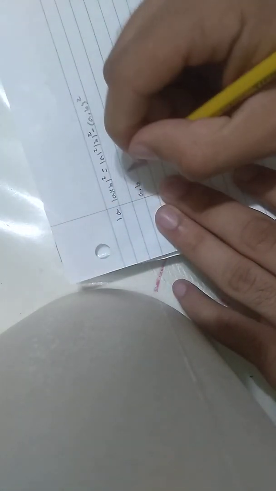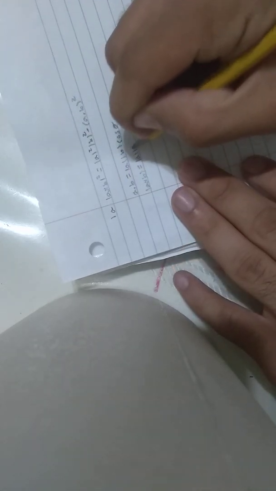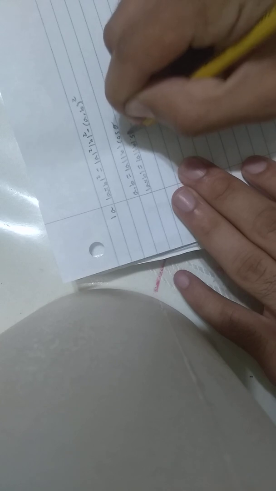Problem 1, part A: we want to show that (A cross product B) squared is equal to vector A squared times vector B squared minus (A dot B) squared. Well, let us consider that A dot B is equal to vector A times vector B cosine theta, and that A cross product B equals vector A times vector B sine theta.